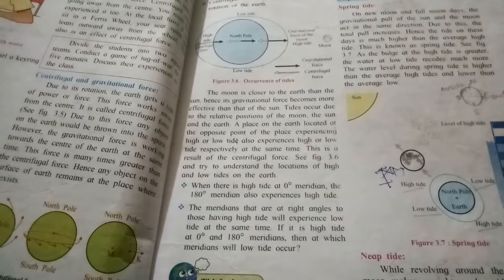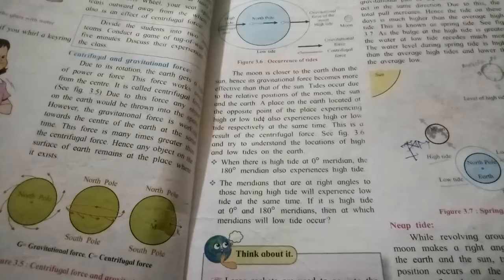So the water level during the spring tide is higher than the average high tides. When there is a spring tide, over there you will find the water level, the water pressure, is very low, because there is a high tide, but the water pressure is low as compared to the high tide, but it is there in the spring tide. Spring tide में ये होता है सब.